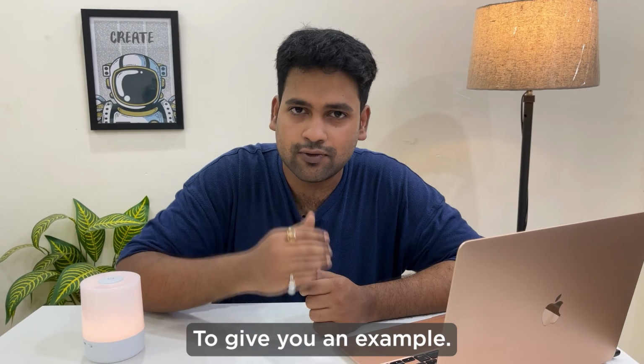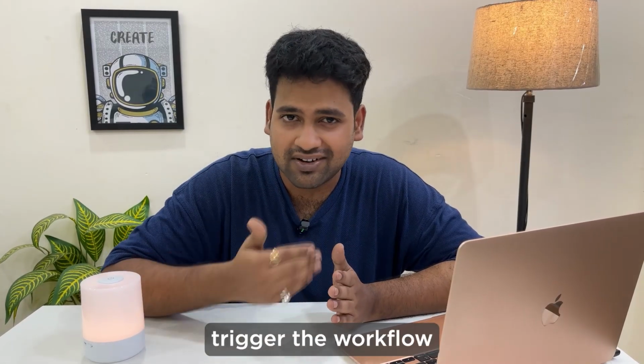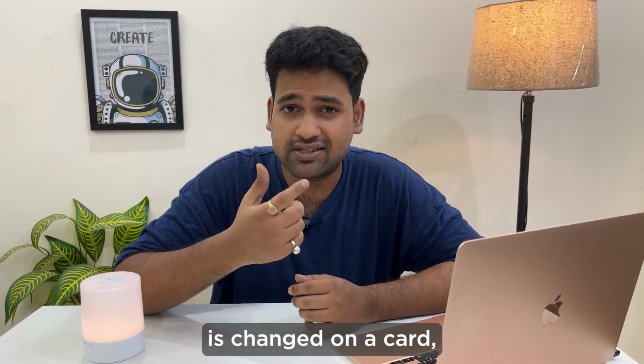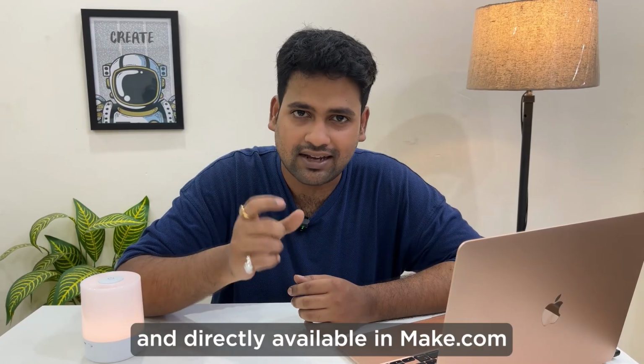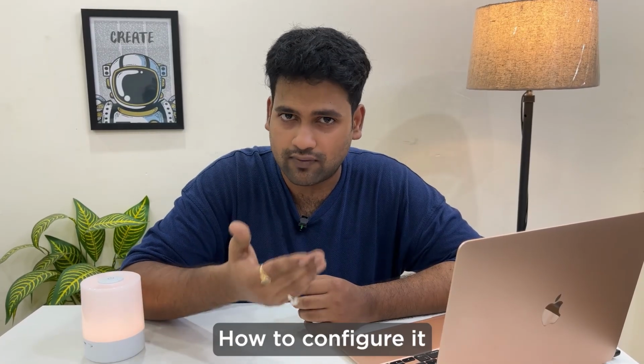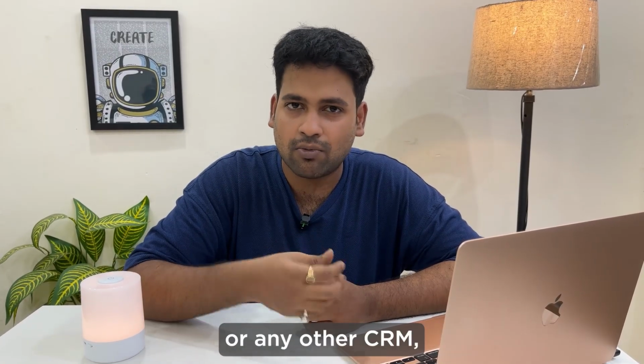To give you an example, if you are working with a HubSpot CRM and you want to trigger the workflow whenever a status is changed on a card, it is really handy and directly available in Make.com how to configure it. Similarly for Monday.com or any other CRM.